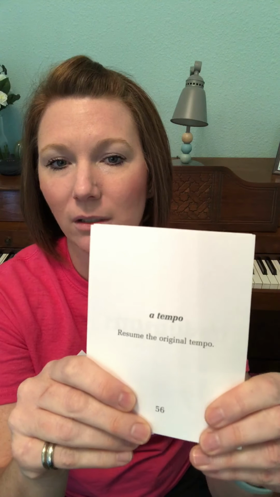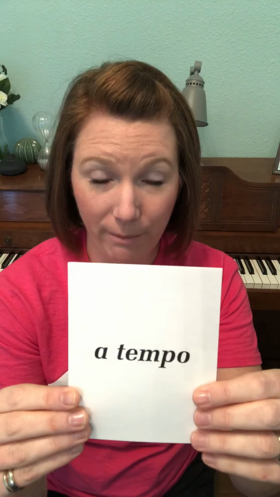Resume the original tempo, so go back to the original speed. So those two words describe a change in the tempo: we could gradually slow down as a ritardando, or go back to the original tempo, we say a tempo.